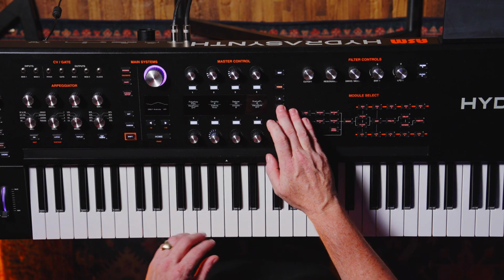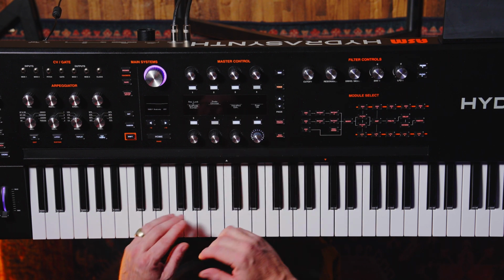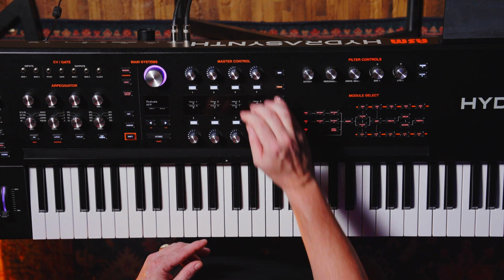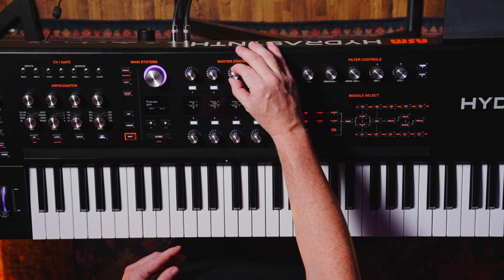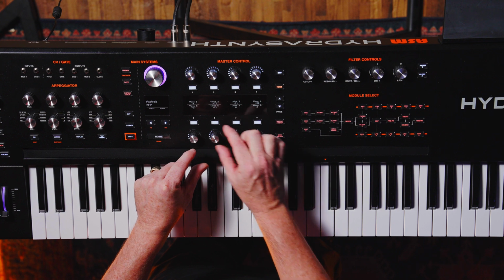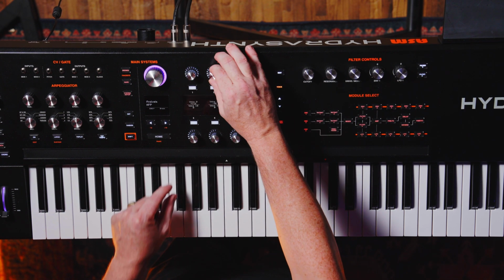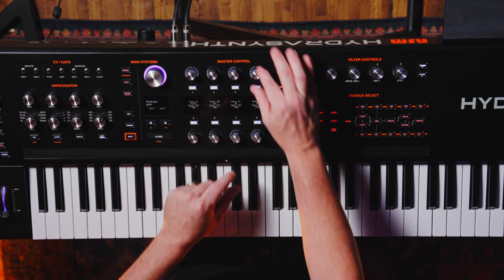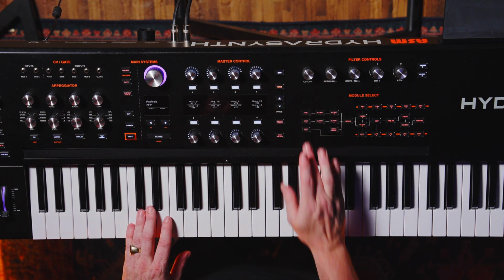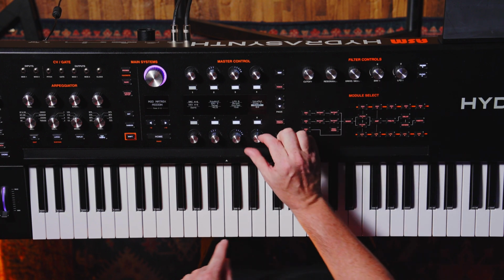So I can go into the voice mode, and part of 2.0 has this new feature called voice mod, and that lets me set an offset per voice in the Hydrasynth. So each one of these voices is going to respond slightly different from the other. And there we go. So now I'll take voice to filter.